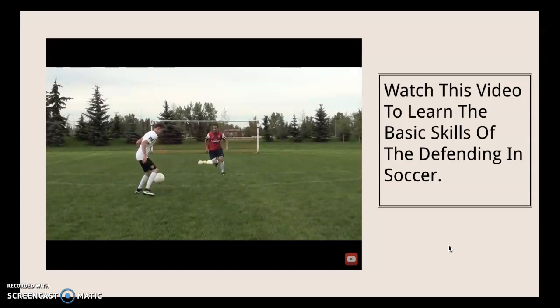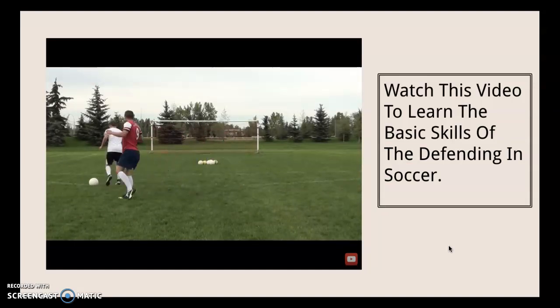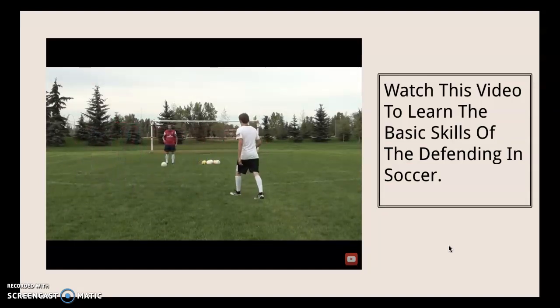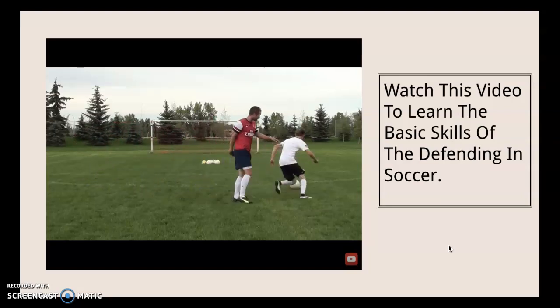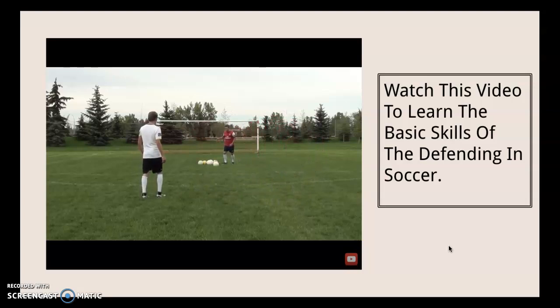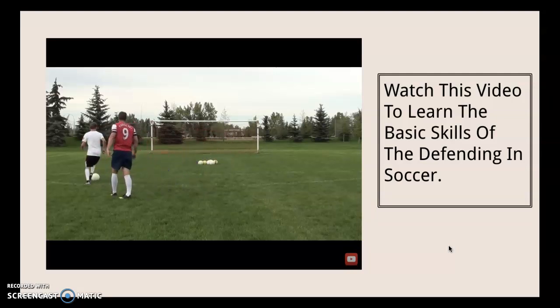The first thing is diving in, especially when your opponent is turned. I don't need to necessarily win the ball at this point. I just need to force him to go backwards. But if I'm lunging for the ball and committing myself too much on one side, it's going to be very easy for him to turn. So just think about forcing him backwards and maybe winning the ball from behind, staying goal side of your man.